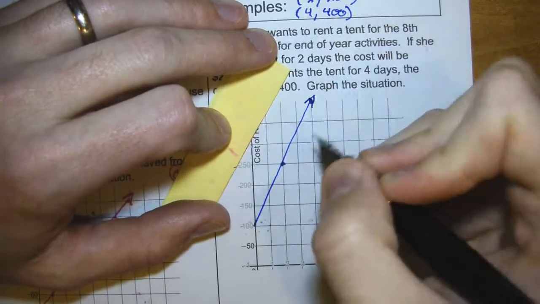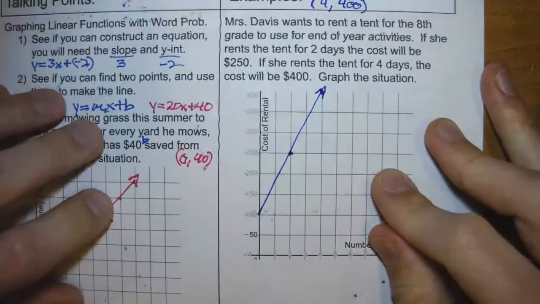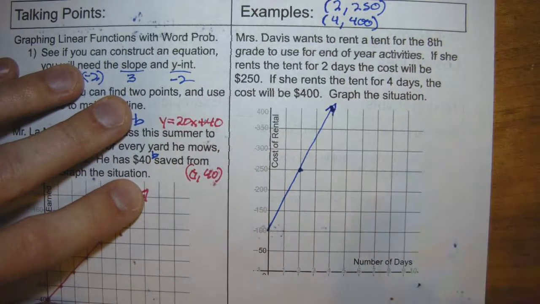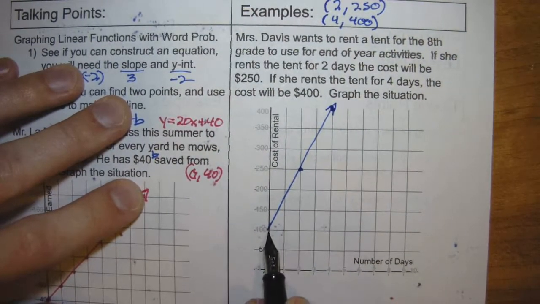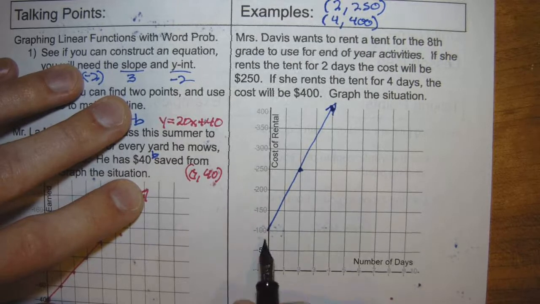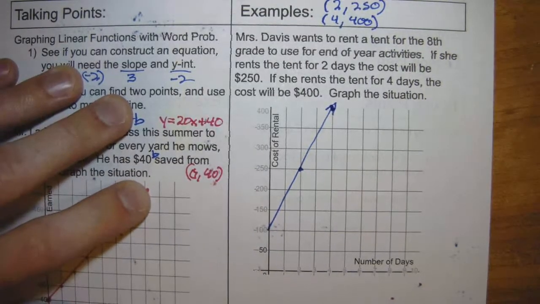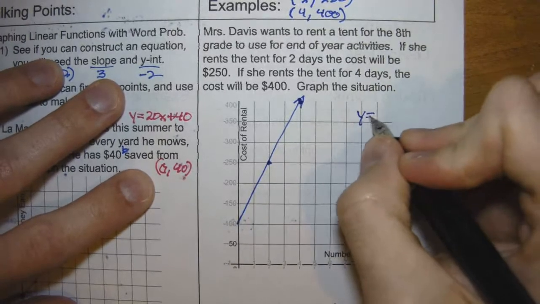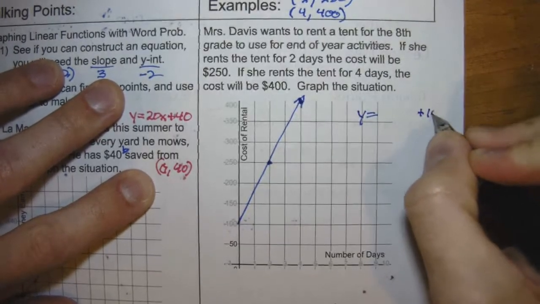Excellent. Now notice what we've done. By graphing the line, we've found a couple of things. First, we found the y-intercept. It looks like the initial cost for the tent is $100 up front. So let's write out the equation just for practice. So y equals, we know at the end we're going to add 100 on.